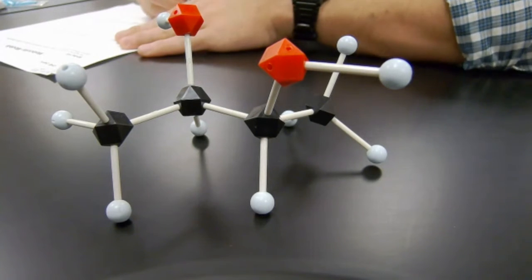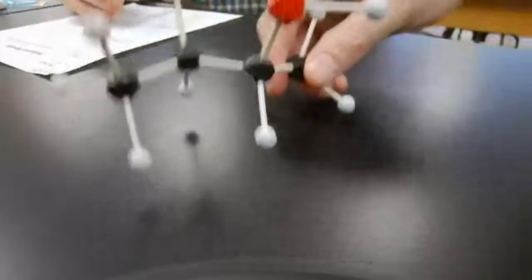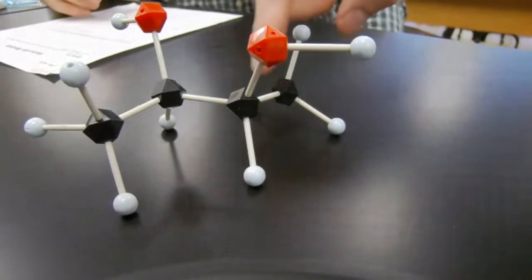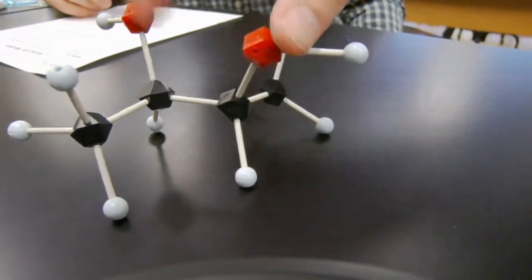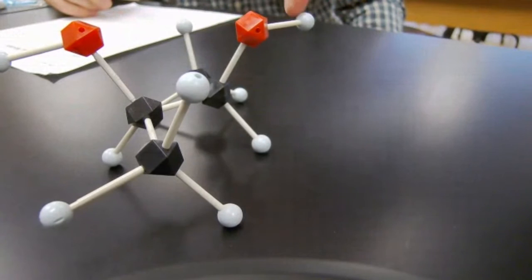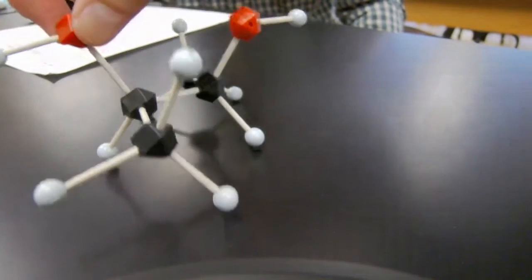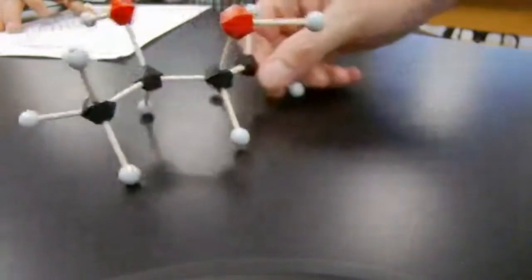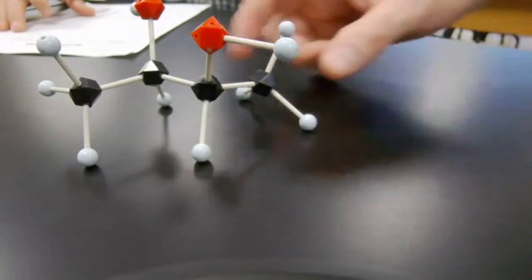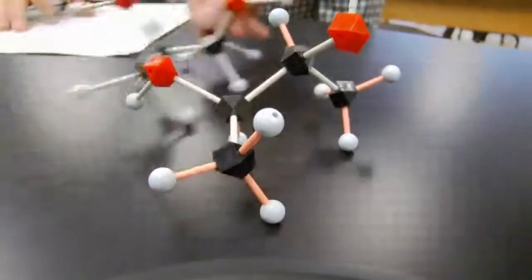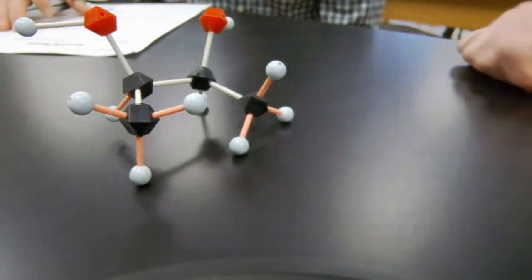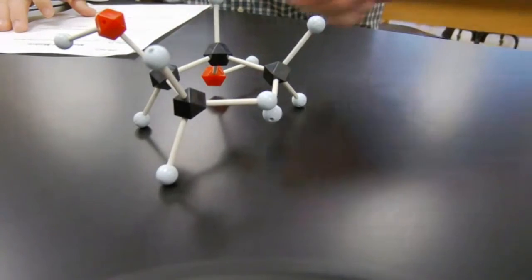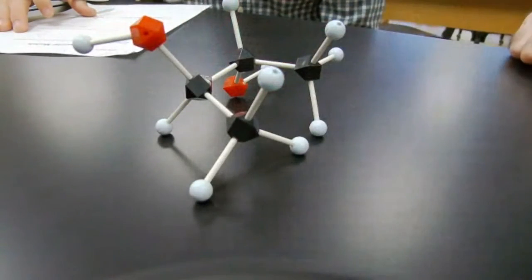Okay. So for question 3, we asked people to build 2,3-butane diol. This is an alcohol, carbon to oxygen to hydrogen. A diol is 2 alcohols in the same group. So this is 2,3-butane diol. Somebody else built this one. It is 2,3-butane diol. Somebody else built this one. It is 2,3-butane diol.